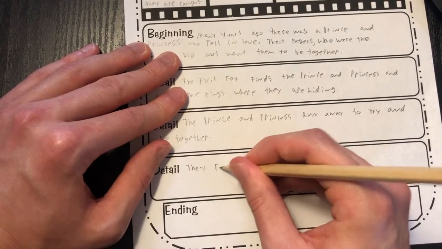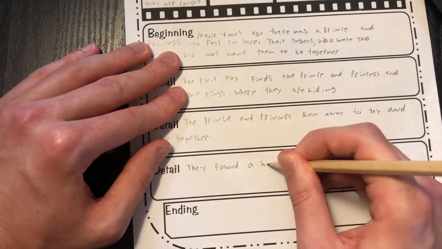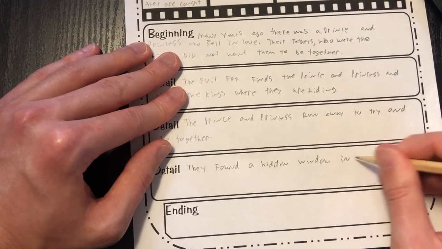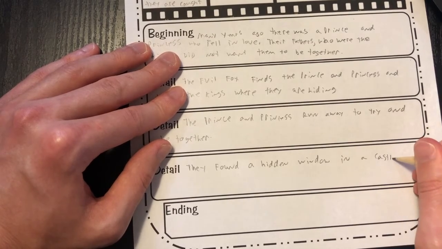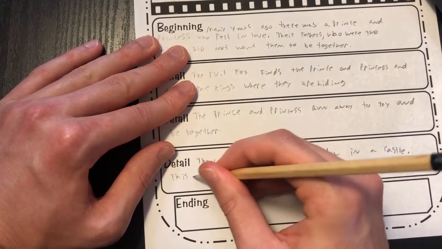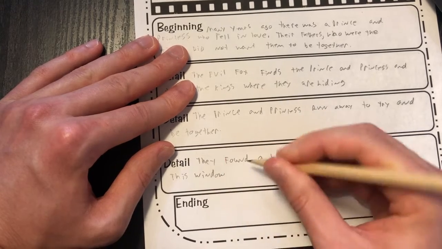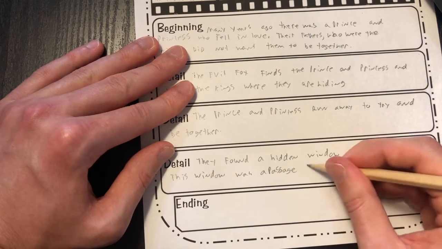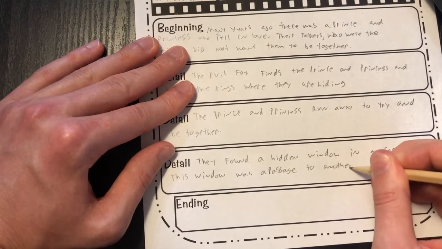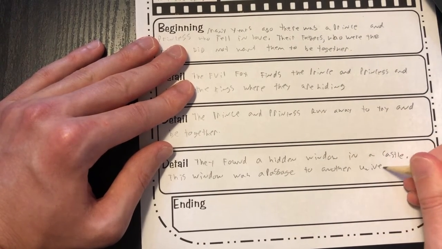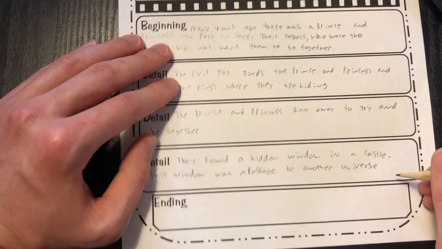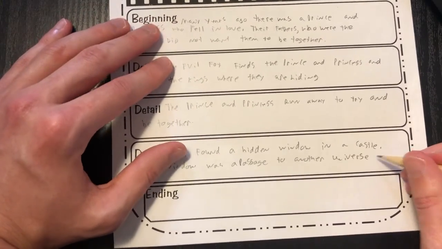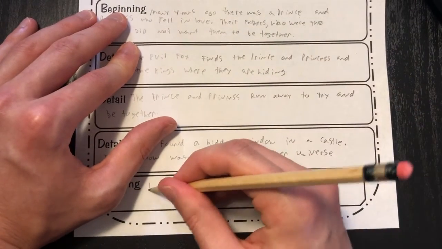Well, they found a hidden window in a castle. This window was a passage to another universe. All right, so now we have another universe. See how I'm introducing space into it again and stars? So what are the prince and princess going to do? What's the ending of my story going to be?